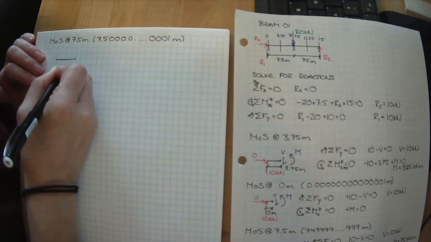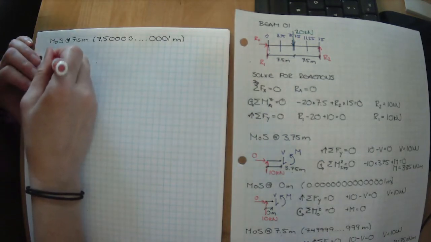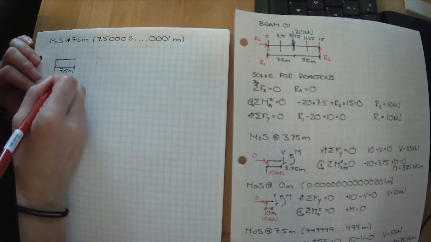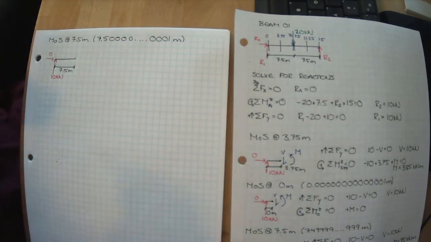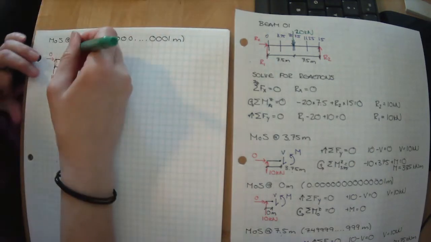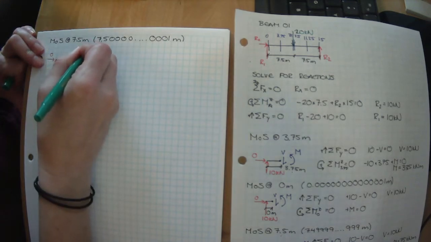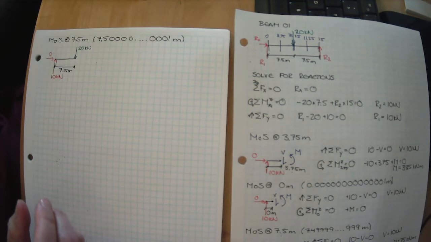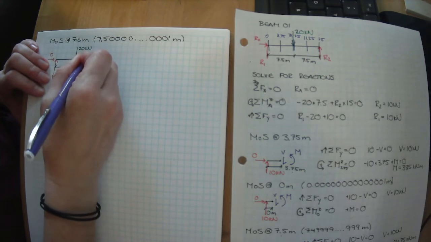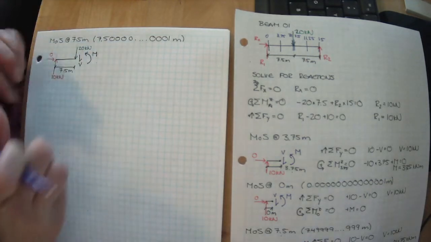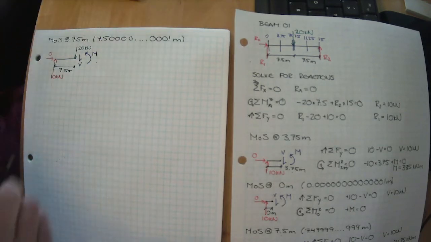We're saying it's 7.5 meters away, or this cut we're making is 7.5 meters. We have a reaction here that we've already solved for. This is what it takes for this overall object to be in static equilibrium. And now we're cutting just on the other side of our 20 kilonewton point load being applied. And we have some unknown internal shear holding this in place and some unknown internal moment holding this section in place. Okay?